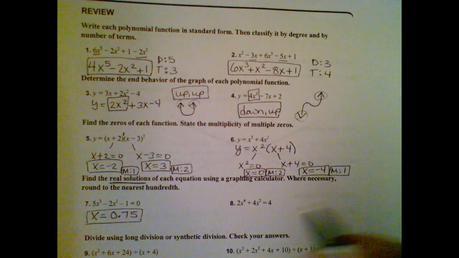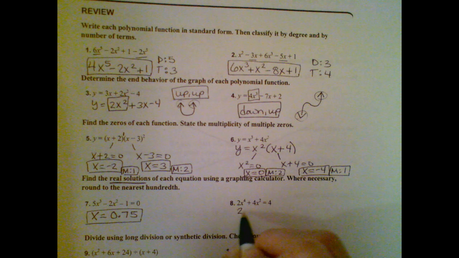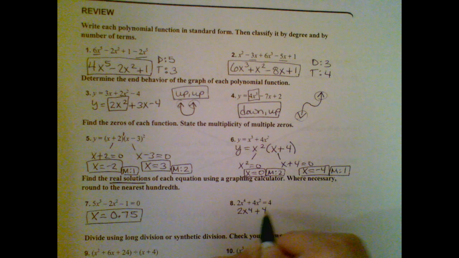If we go to this next one, we're going to have to subtract 4 from both sides, get it set equal to 0.